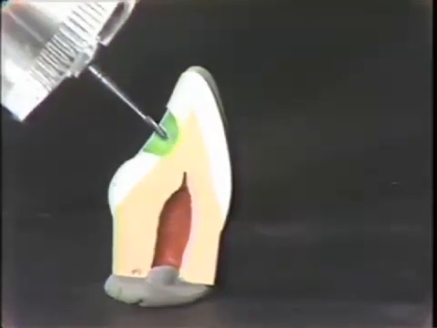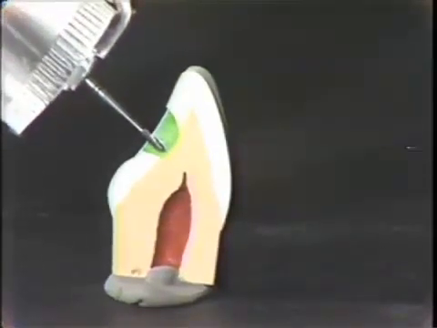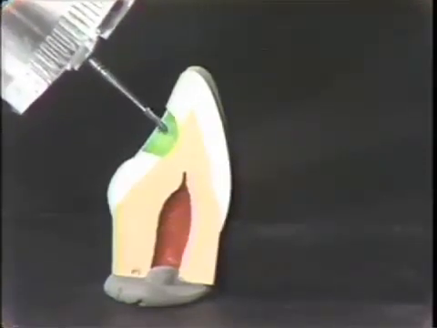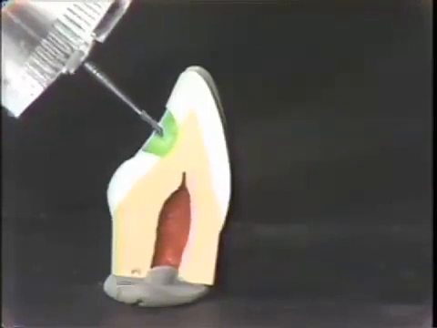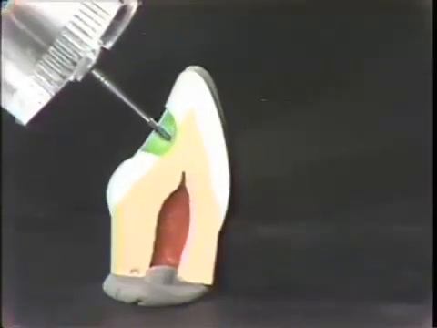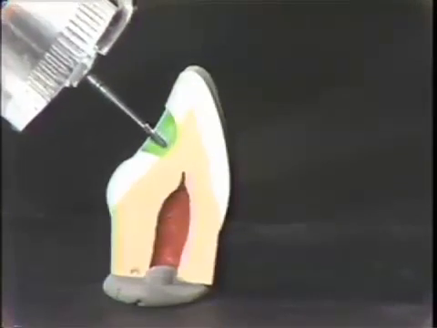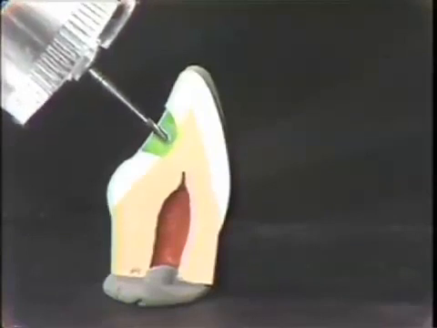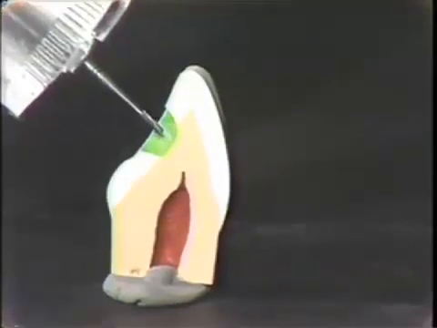You hold the burr at right angles to the tooth surface so that it won't skip across the enamel and gouge the tooth, and also so that you can form nice right angle margins if you're going to restore this tooth in acrylic. Once you've reached the level of the dentin, you can put your high speed aside because you're done with it.